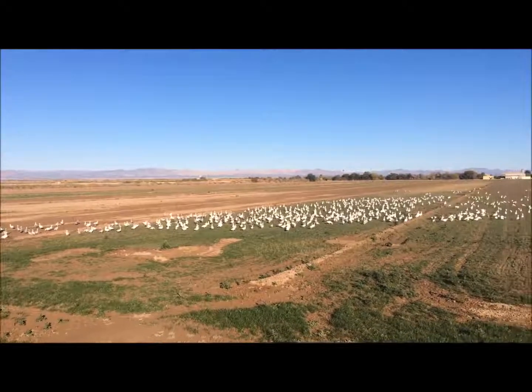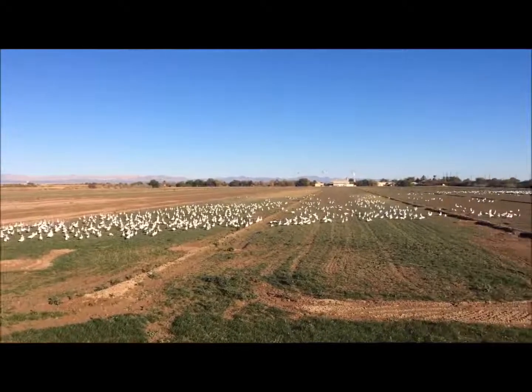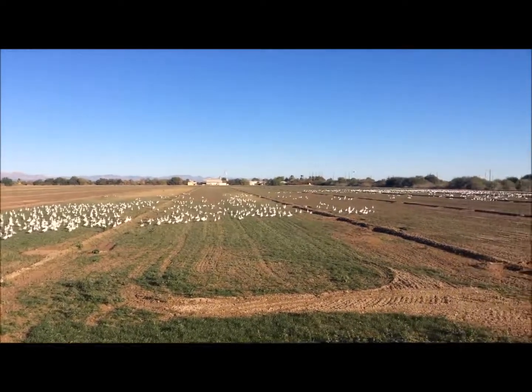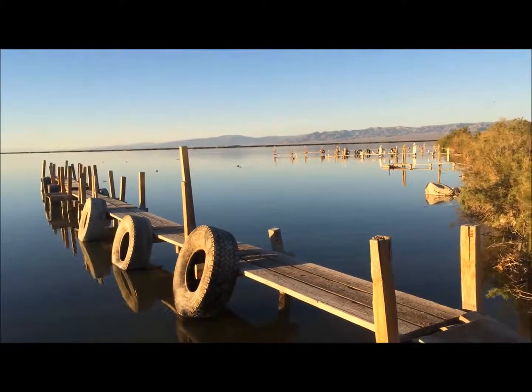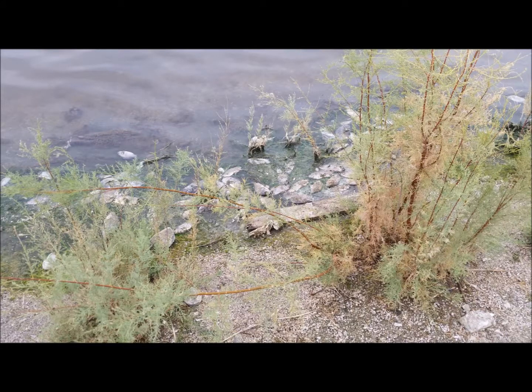Over 400 bird species can be spotted at the sea, and many of them live there year-round. And it was once a productive fishery, though now the fish have a few problems. Currently, the Salton Sea is a bit of a mess.